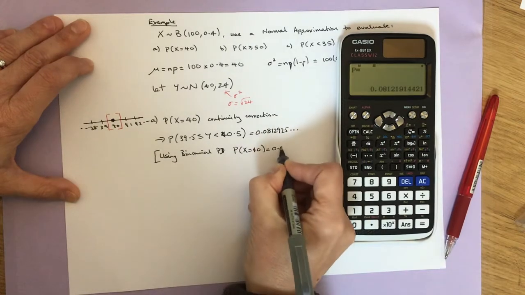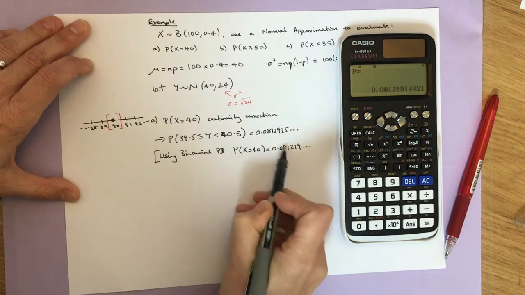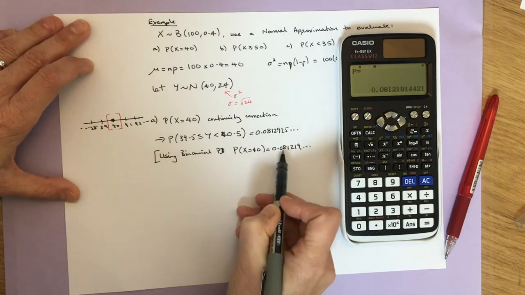So 0.081219. So it's not bad. Not bad. Correct to what? 2 significant figures?